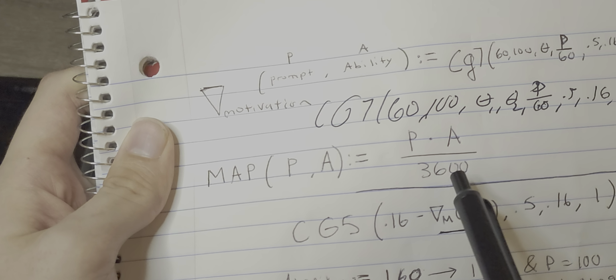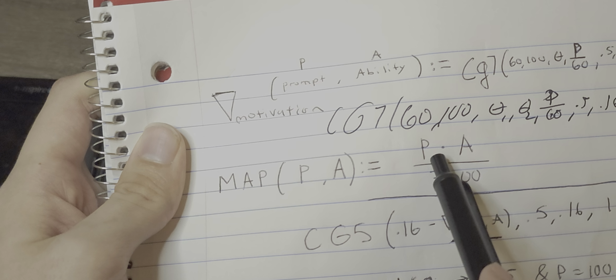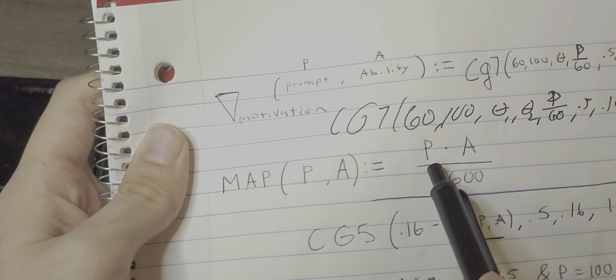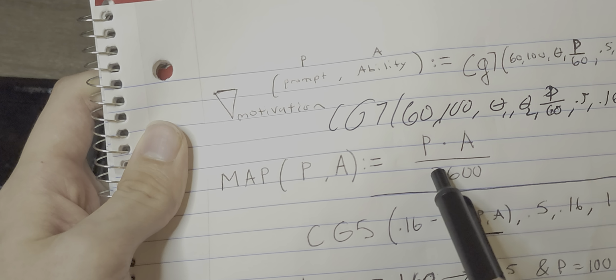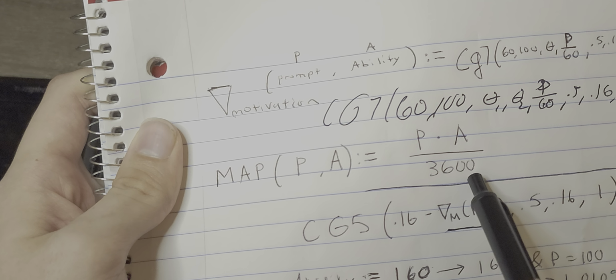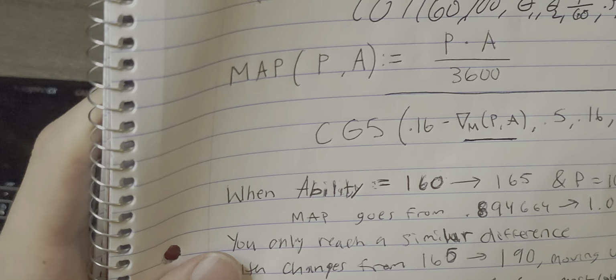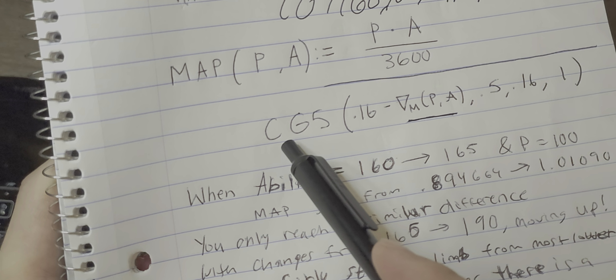And we say that the product of these things is divided by, because they're actually both in minutes, and we convert them to seconds by dividing by 60, so the 60s get multiplied to 3,600. And so moving from there, we have CG5 again.